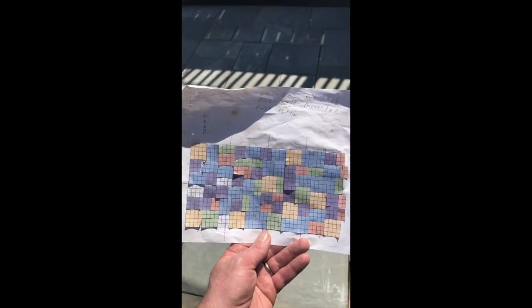Our installer did a fantastic job, and now it's all ready for the grout to lock it in place. Hope this helped you lay out your patio and see what it'll look like when you're done. A lot easier doing the work on here than doing the work on your hands and knees down there.